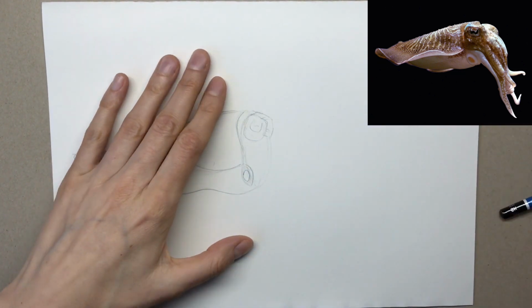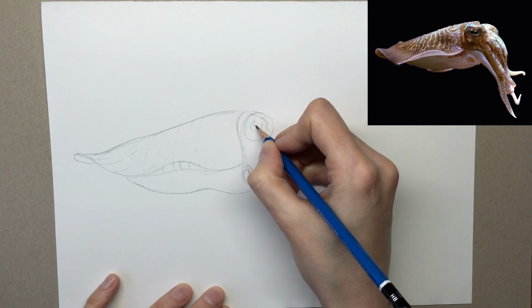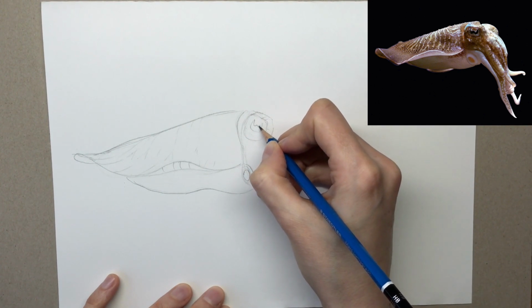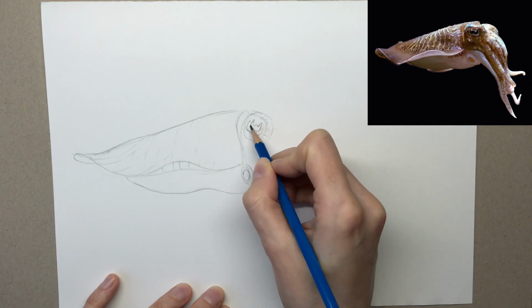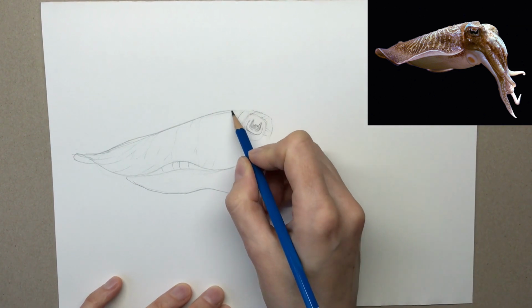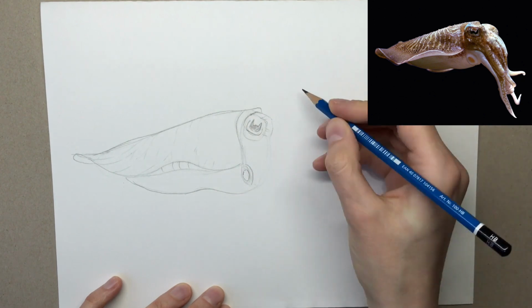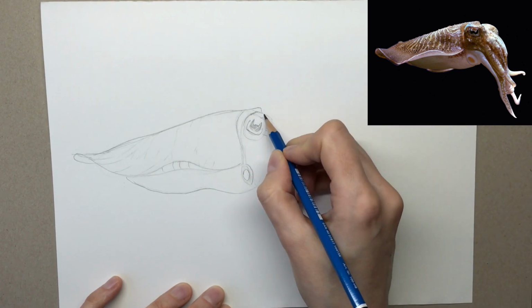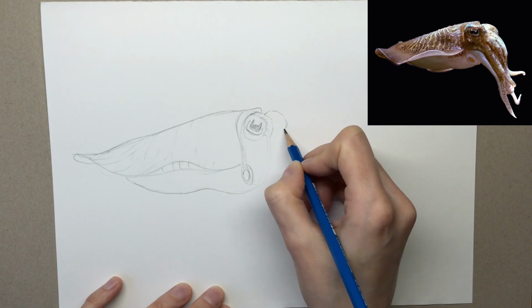It's really fascinating what kinds of animals and different beings nature has come up with. Okay, and then we have the other eye, which is another rounded shape.